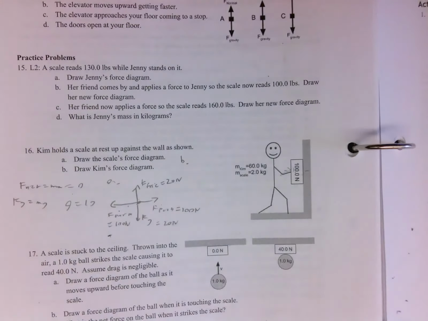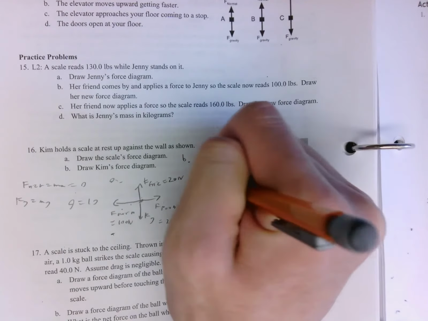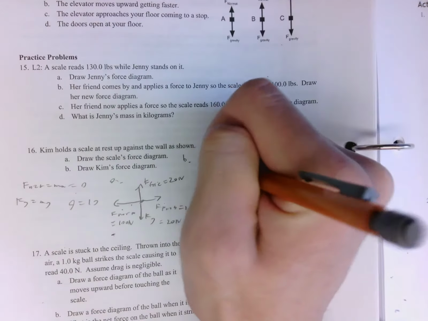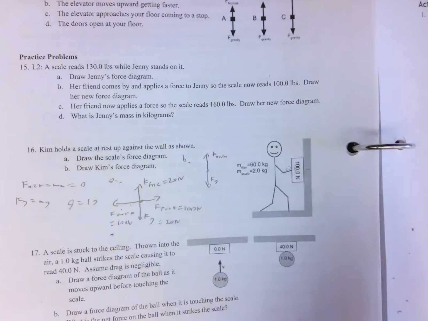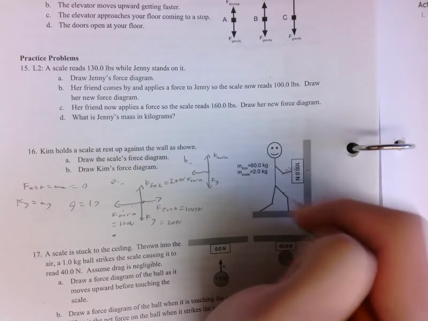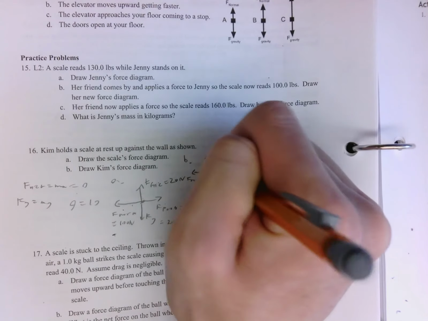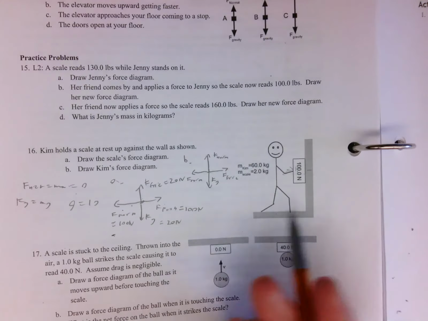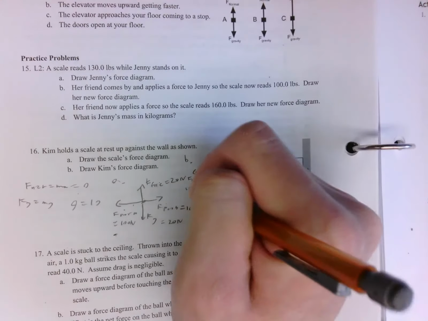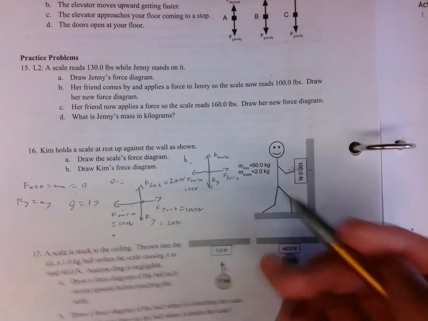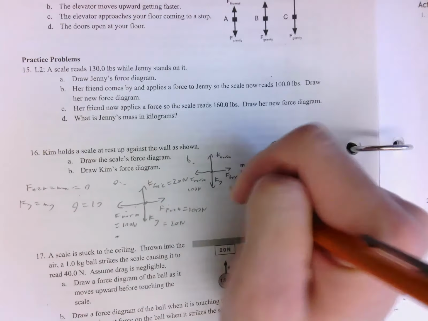Kim is a person that has mass, so she's going to have a force of gravity going downwards. In order to keep her up and not have her fall to the floor, there's also F normal applied by the ground. There's also F normal applied by the scale this way because she's pushing against it. And finally, in order to keep her in place, there's a force of friction. As we said before, F norm here will be 100 newtons because that's what the scale reads, and that's the force that she pushes back with. And then as a result, since she stays in place, F fric will also be 100 newtons.